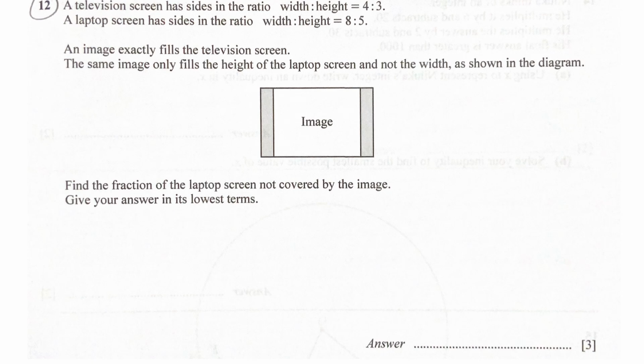Well, in this question, it's about ratios and about knowing which one is the common unit to use. So we have a TV with a 4:3 ratio, and a laptop with an 8:5 ratio. So now the image exactly fits the television screen. So on the TV, it looks like 4:3, okay? But for the laptop, it is 8:5.